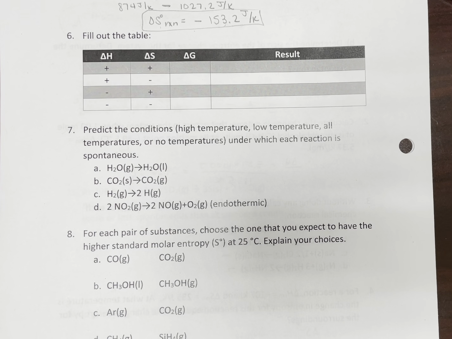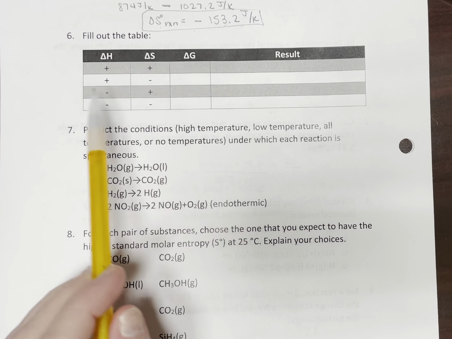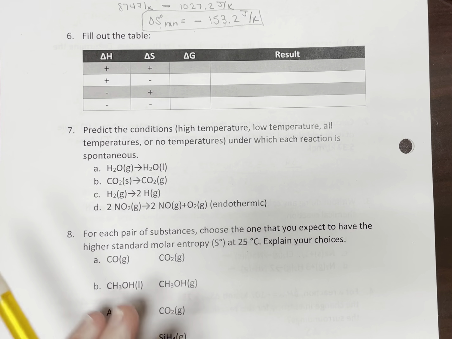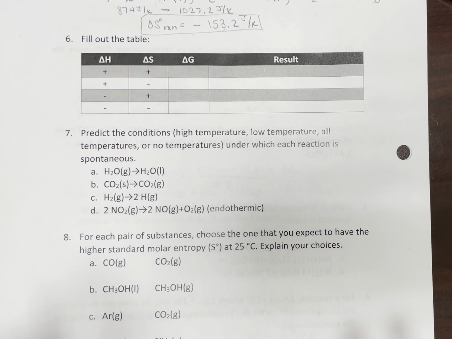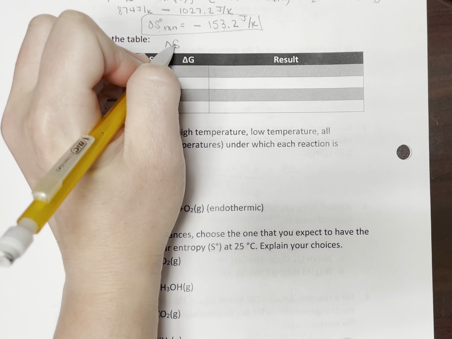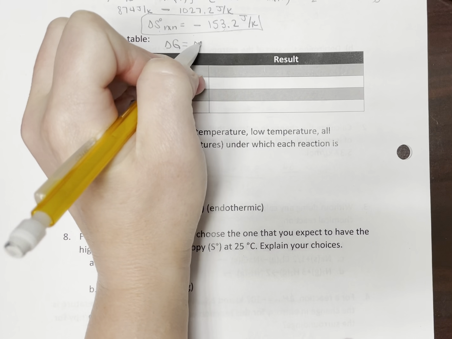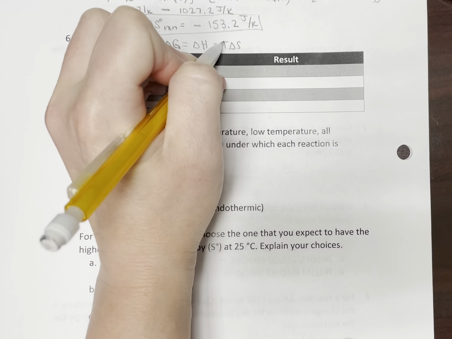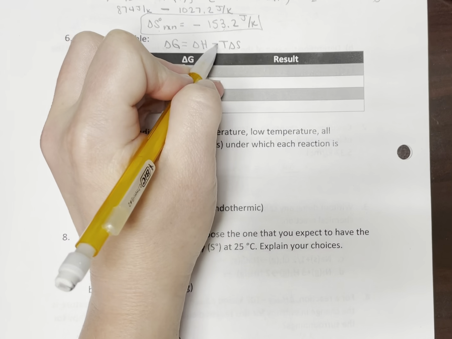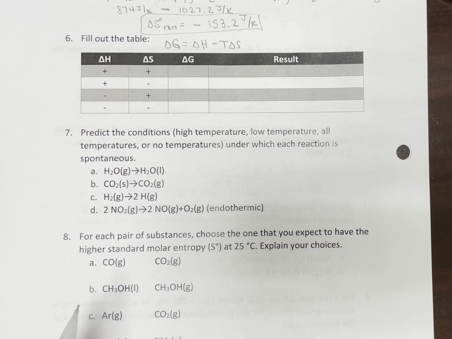I like this table. This table really helps clarify a few things for me. So here we're relating delta G to delta H and delta S. We can do all of this using our equation delta G equals delta H minus T delta S, and all we're doing is positive and negative signs here. And remember, spontaneous means when delta G is negative. All right? So let's see here.